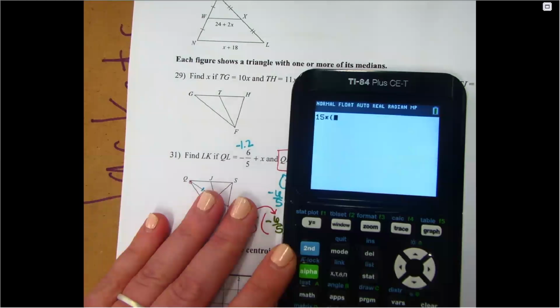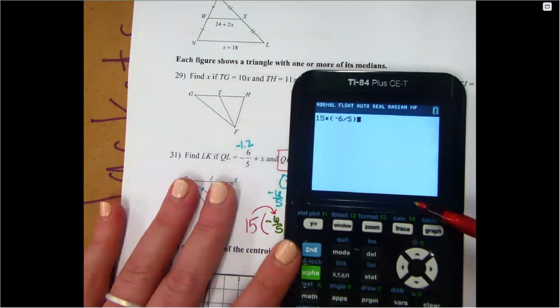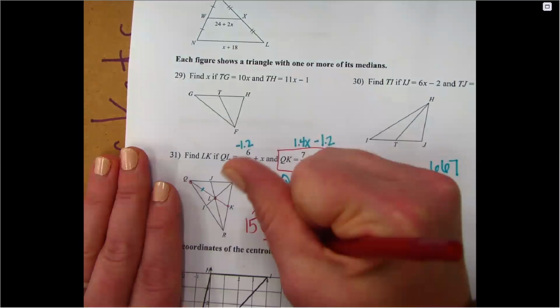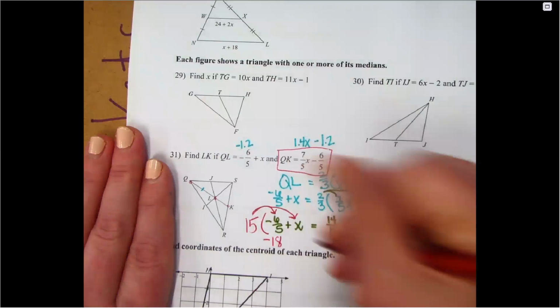Then you can put your fraction in there with a division, negative 6 divided by 5, close parentheses. Your calculator will read that as a fraction. Press enter, it gives you negative 18. Okay, 15 times x is just 15x. Bring down your equal sign.